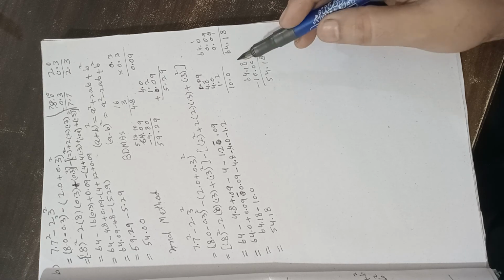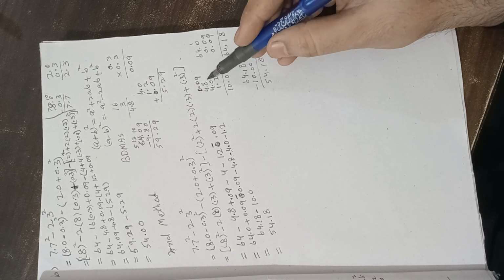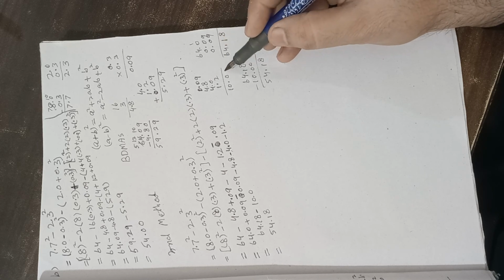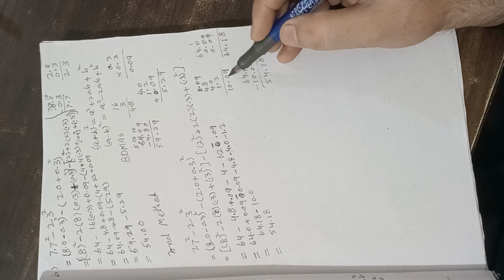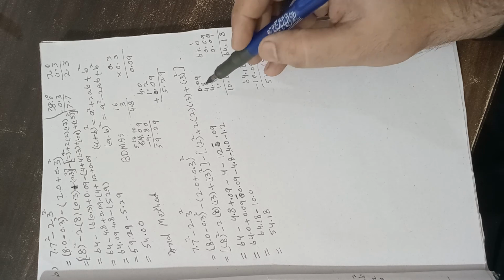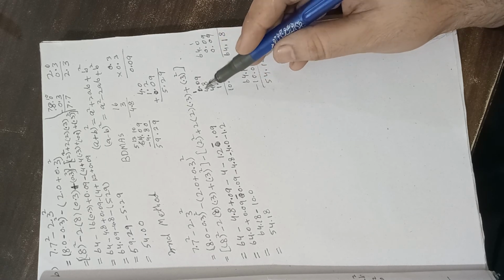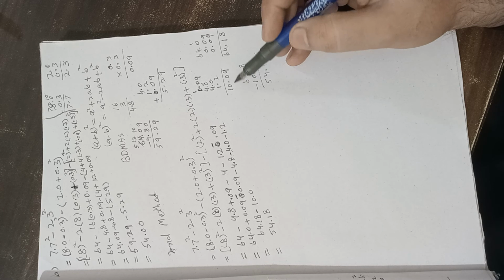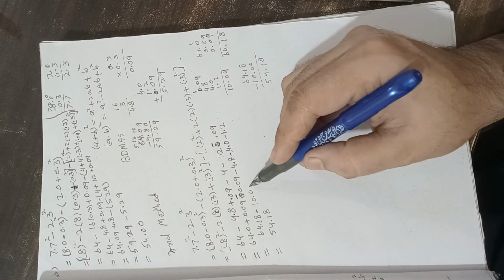When I add these, here 0, this 9 will be here, this 9 will be here, and 8 and 2, 10, 0 here, 1 carry, and then 4 and 4, 8, 8 and 1, 9, 9 and 1, 10, 10 here. The answer will be 10.09.